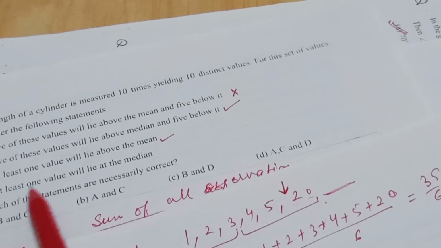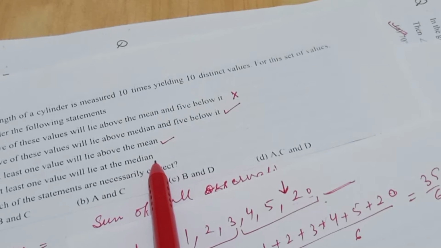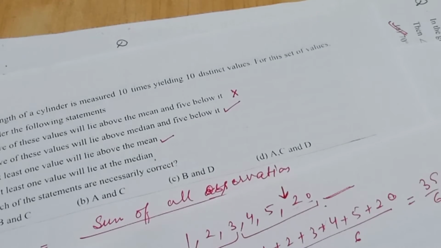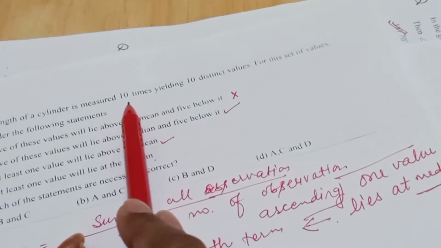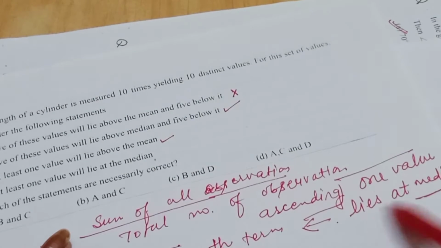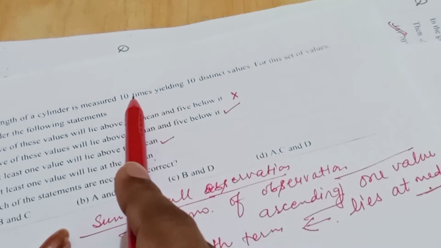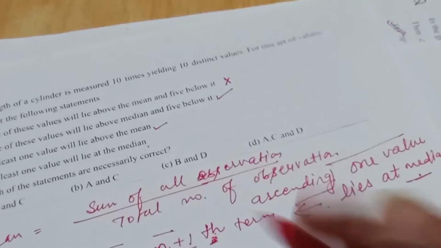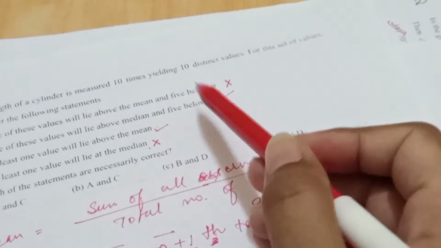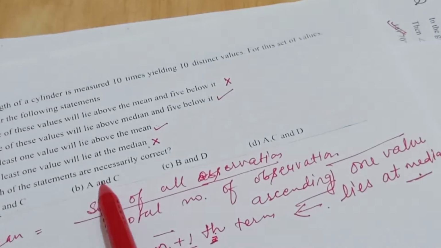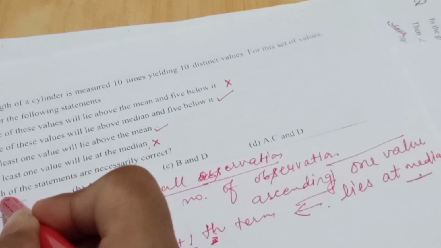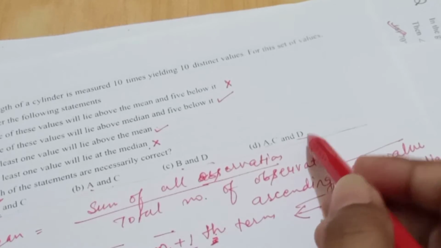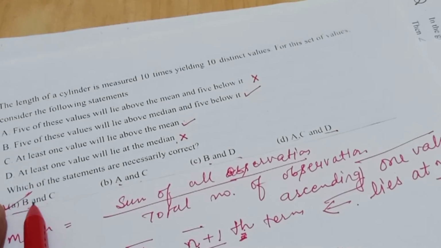Let us check option D: at least one value lies at the median. As we have already concluded, if n is odd, then one value lies at the median, but for even n, no value lies at the median. So option D is wrong. B and C are correct. Let us check the options. B and C is correct. A is wrong. D is wrong. And the options with A and D are all wrong. Hence, this is the correct answer.